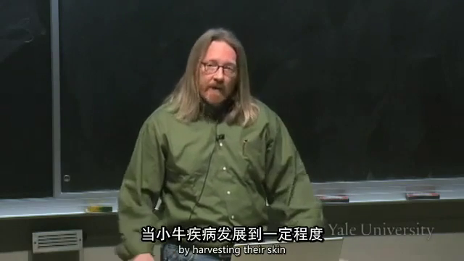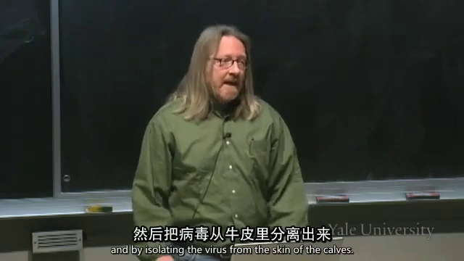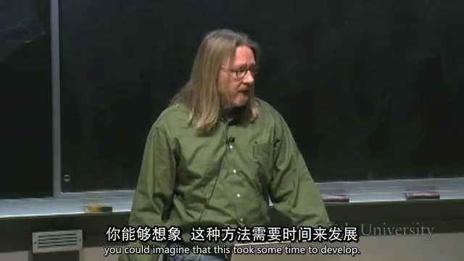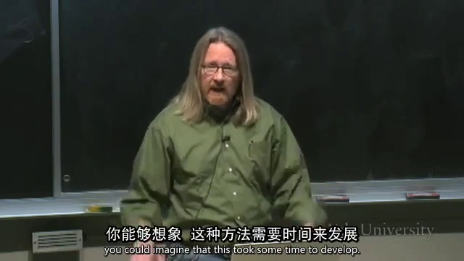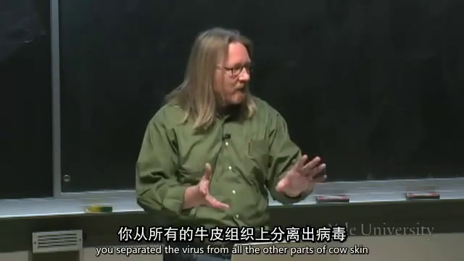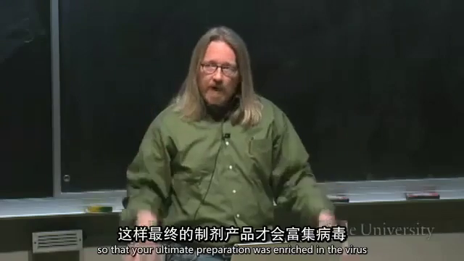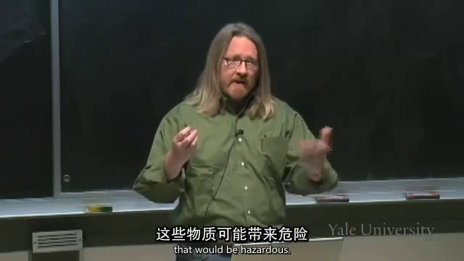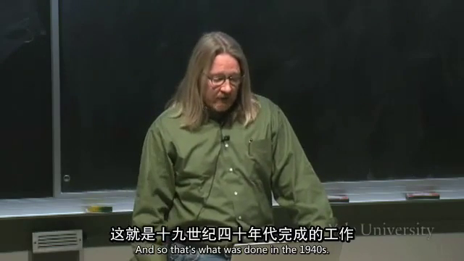And they did that by intentionally infecting calves, by harvesting their skin when they were at a certain point of the disease, and by isolating the virus from the skin of the calves. And of course, you could imagine that this took some time to develop, and you'd want to make sure that you separated the virus from all the other parts of cow skin so that your ultimate preparation was enriched in the virus and didn't contain quantities of other things that would be hazardous. And so that's what was done in the 1940s.